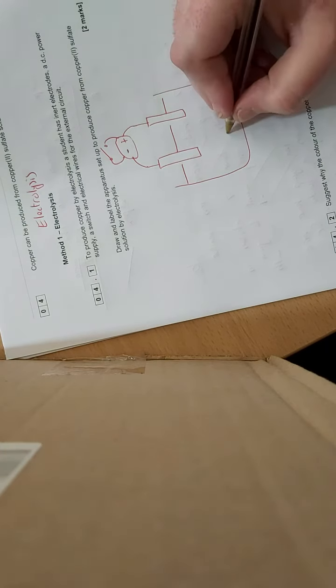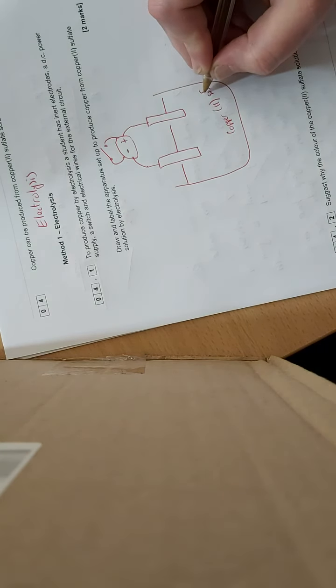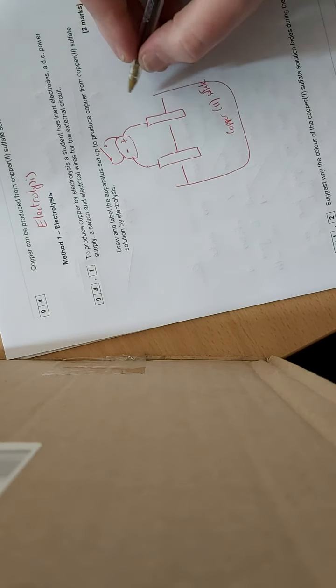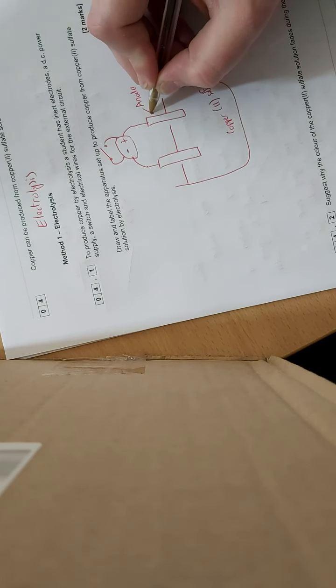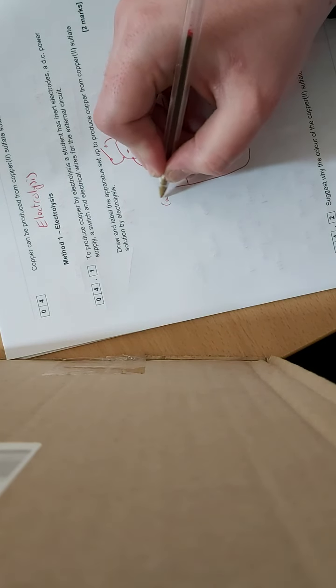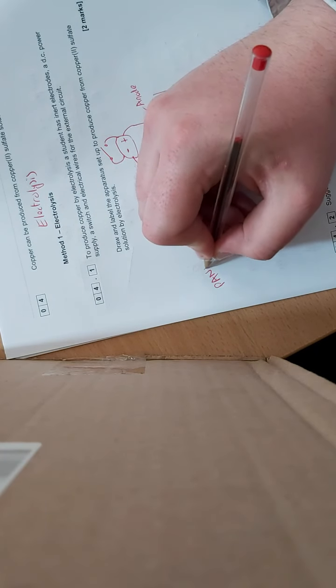And other than that, now all we need is my actual copper sulfate, which is in here, and we need to label it. So there's my copper 2 sulfate. There's my electrodes. I'm going to label them properly, but you could just put them as an electrode if you weren't sure. So there's the anode and there's the cathode. Remember not to panic. Positive anode, negative is cathode.